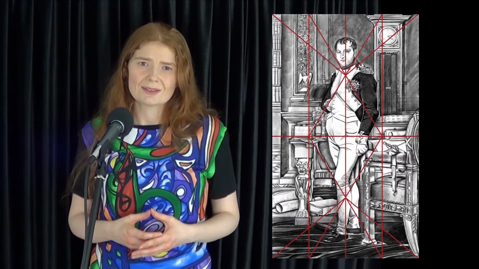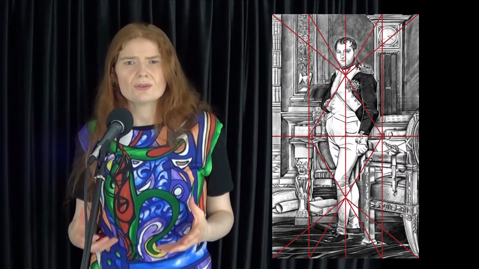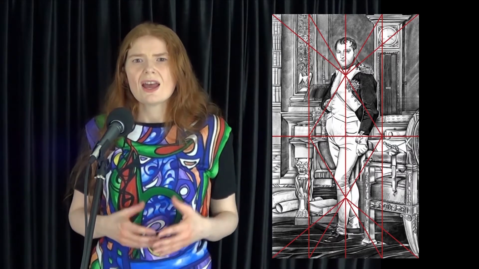Jacques-Louis David knew nothing of the diamond guide, but he understood what makes a great composition, and the use of verticals in these key locations creates a great image.